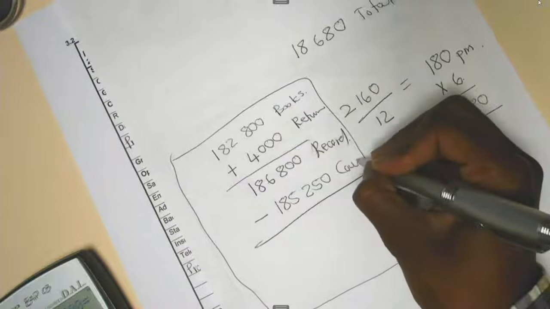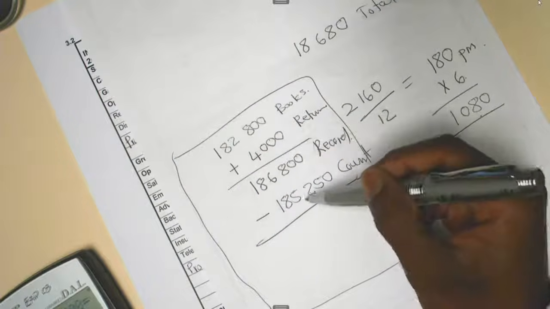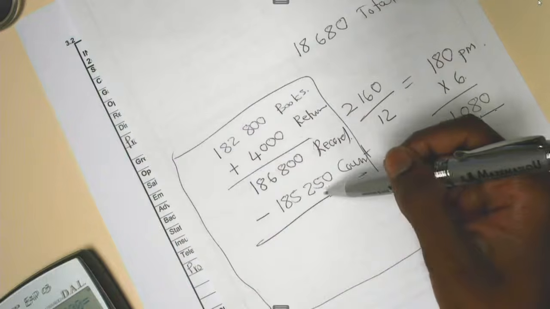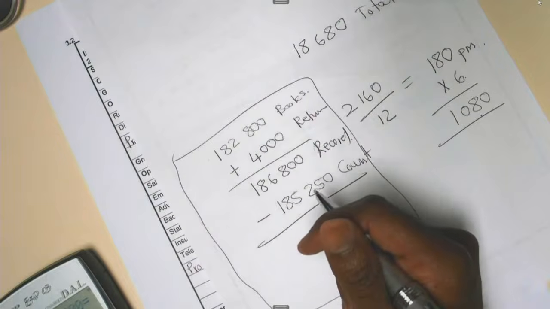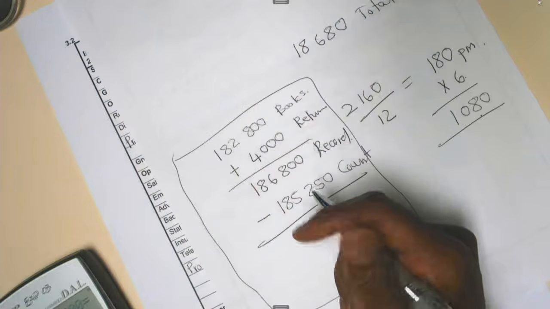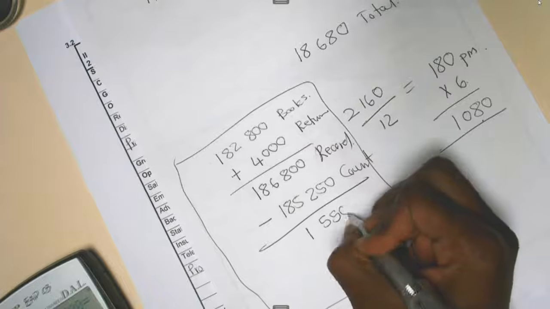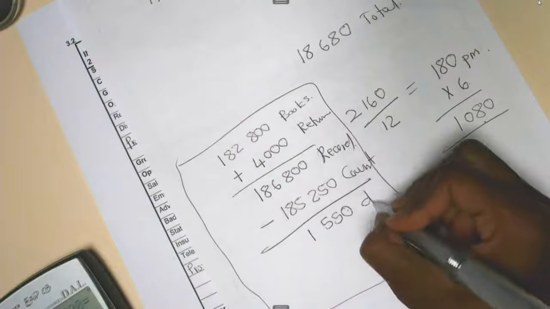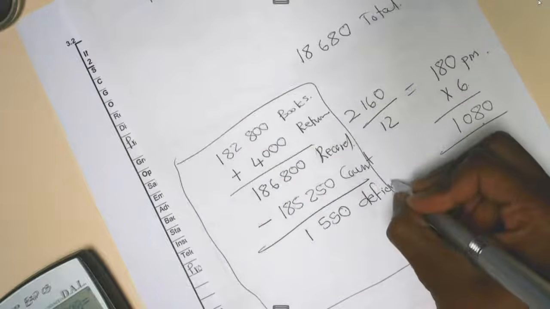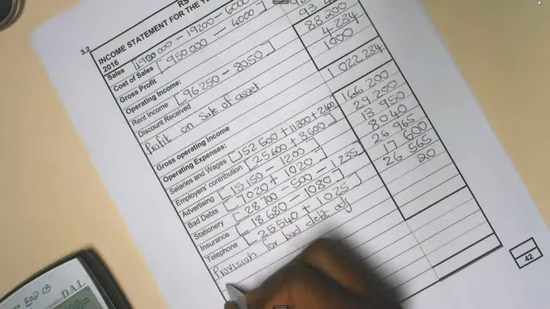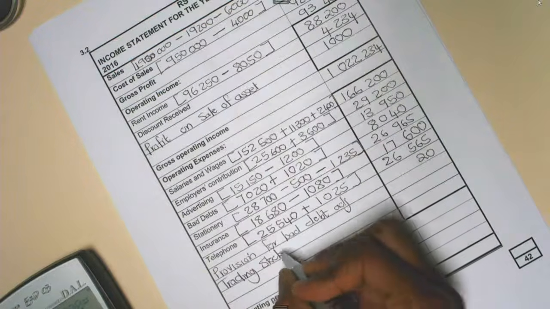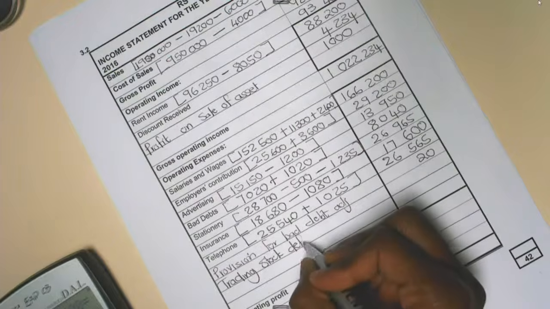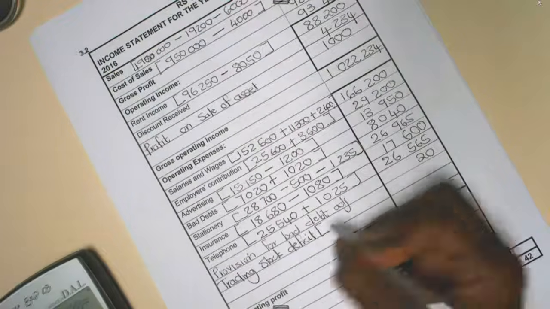Now, when I look at what the records are showing, and when I look at the count, when we do our physical stock count, we have 185,250. Then definitely it shows that there is a shortfall of the difference. And that difference is then 1,550. Therefore, we will put it under expenses because it's a deficit. So under your workings, you will start by writing trading stock, and it's important to write it in full, trading stock deficit. Don't just write trading stock because there's a difference.